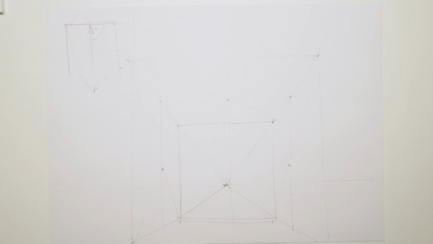Okay, so after this episode, you have a basic knowledge of 1 point perspective and of the 1 point perspective with the third vanishing point included.